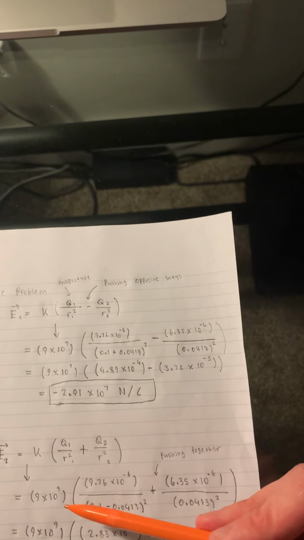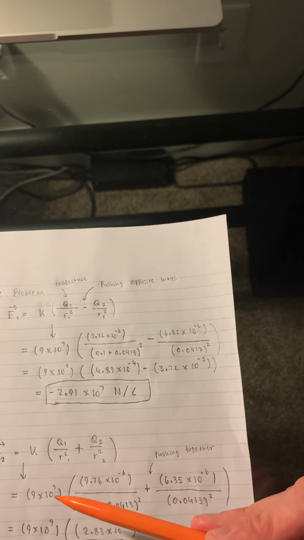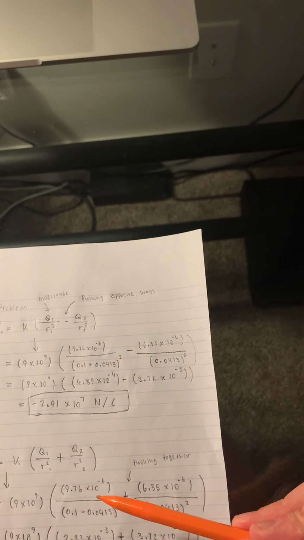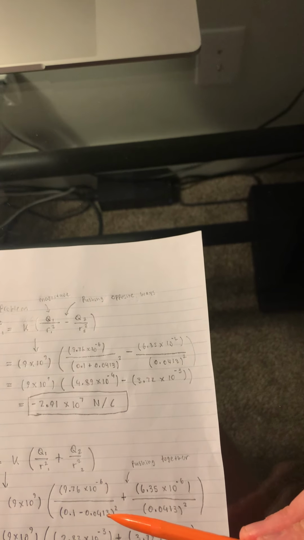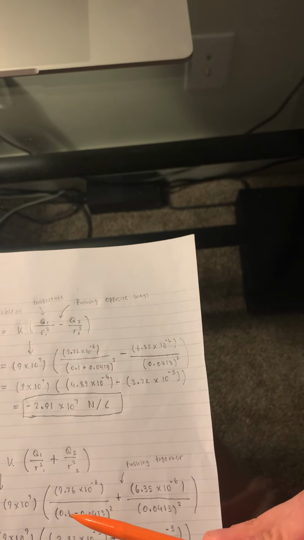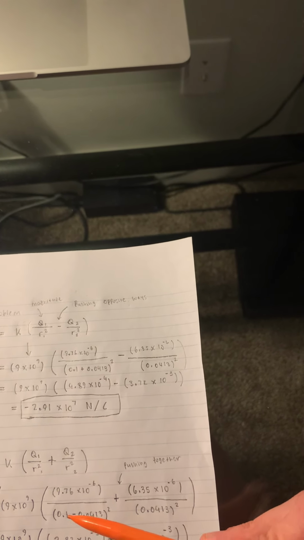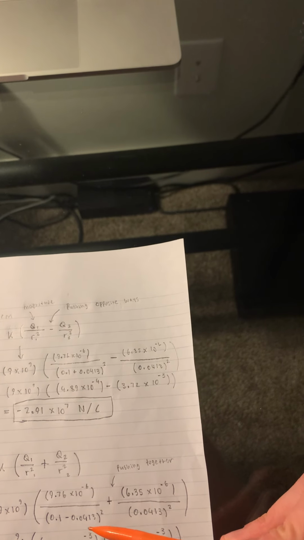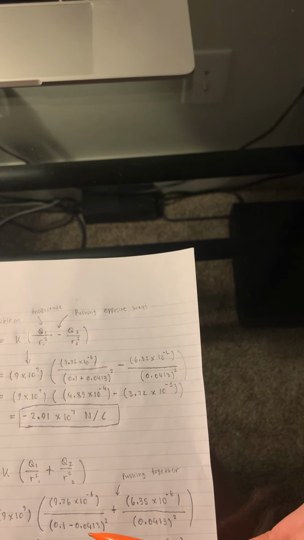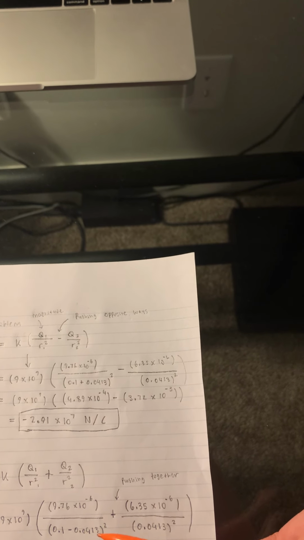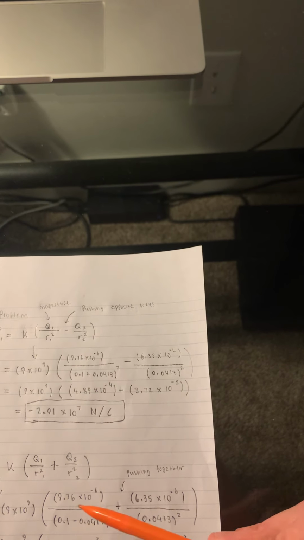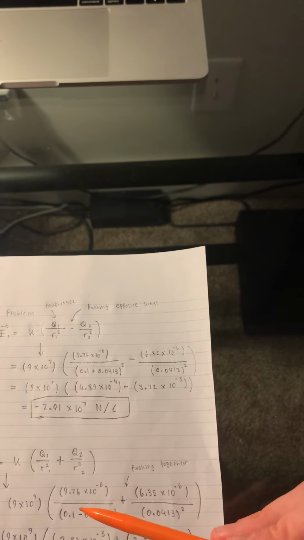And we plug in our values once again: 9 times 10 to the 9th times our Q1, 9.76 times 10 to the negative 6, over a new distance, our 0.1, which is how far our charge 1 is from the origin. And since the new test charge is at positive 0.0413, we now subtract that, and square it.